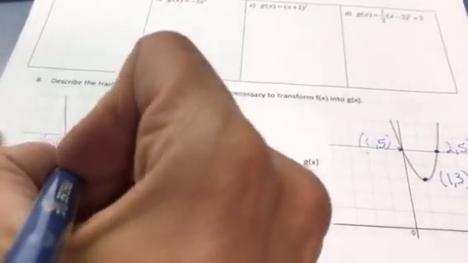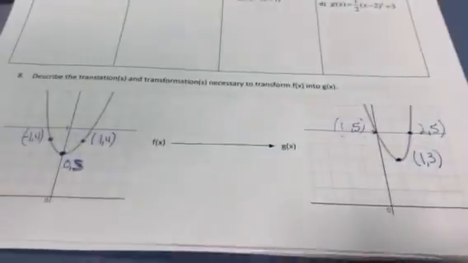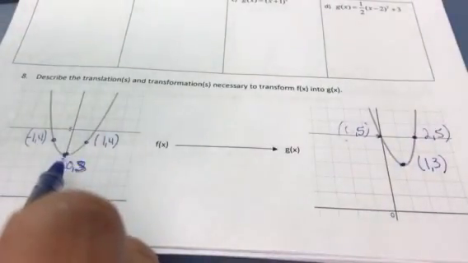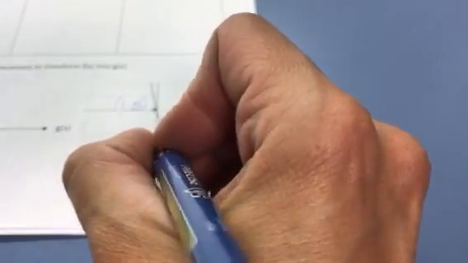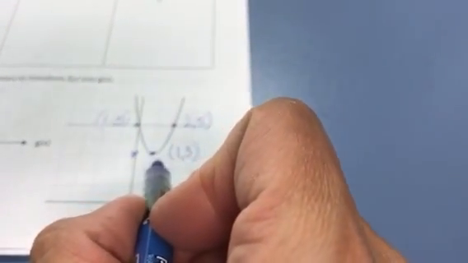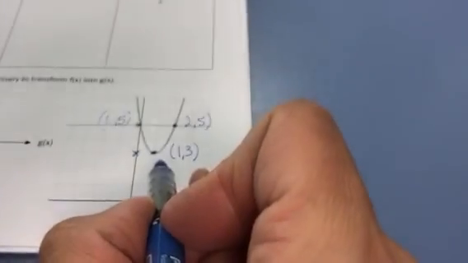So the first thing I'm going to do is just pick a point. The vertex is the easiest point, and just see what did I do to go from 0, 3, so here's 0, 3, to get to 1, 3. Oh, it's getting a little blurry. And the only thing I did is I went right 1. So that's one transformation that I had to do.